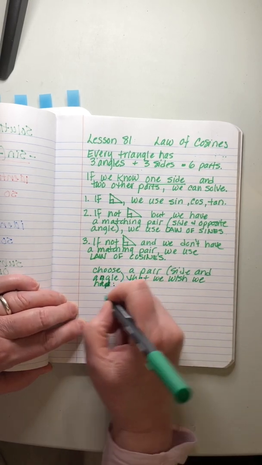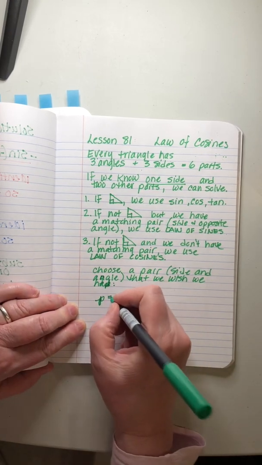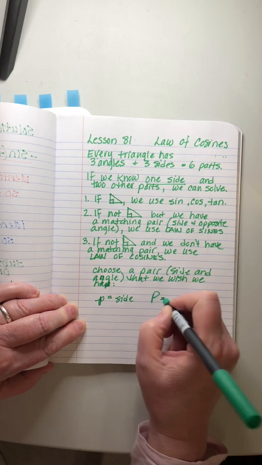Okay? Little p, which I like to do with a little cursive thing in the front, just to help me remember, that is the side. And big P is the angle.